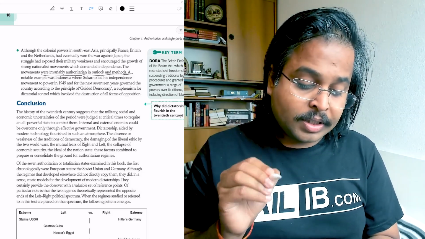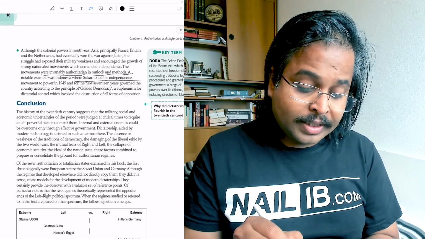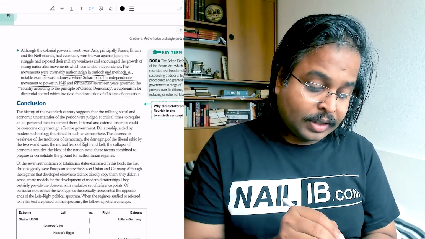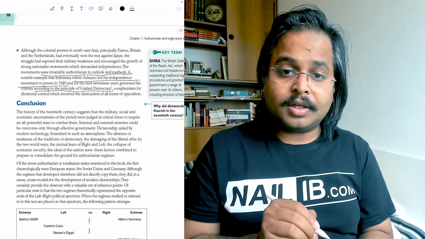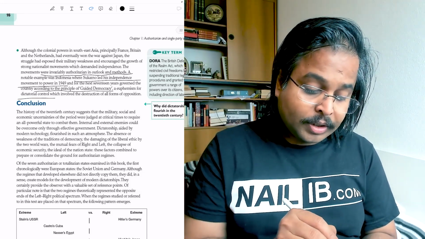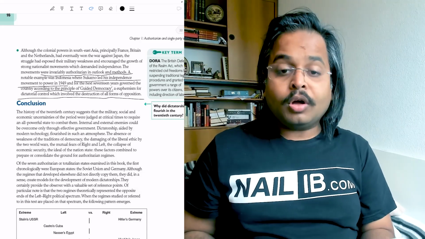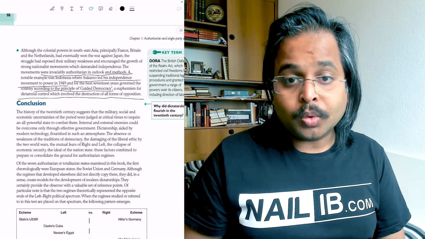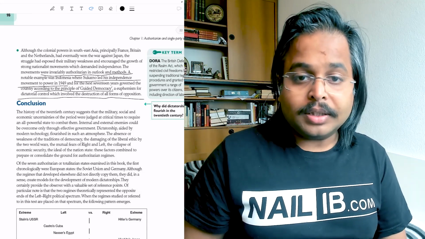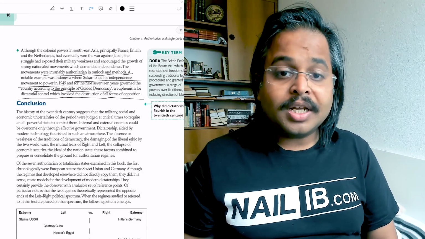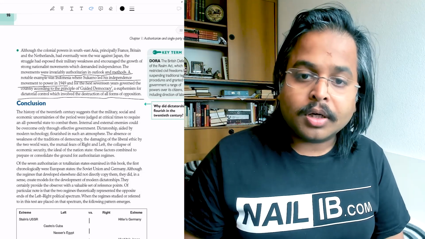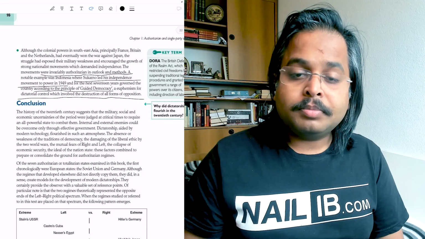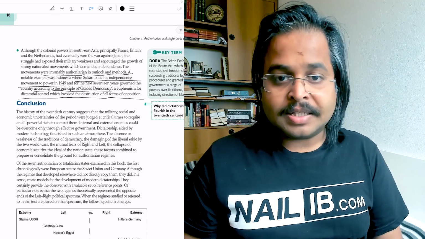A notable example was Indonesia, where Sukarno led his independence movement to power in 1949, and for the next 17 years governed the country according to the principle of guided democracy, which was a euphemism for dictatorial control which involved the destruction of all forms of opposition. And Sukarno is only one example in the post World War II era wherein you see a leader taking away all the powers and leading his country as if he is the only enlightened ruler. Egypt under Nasser would be a very similar example. Similarly, Ghana under Kwame Nkrumah is a very similar example.